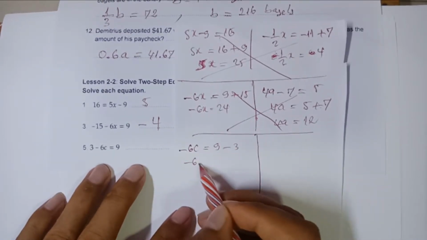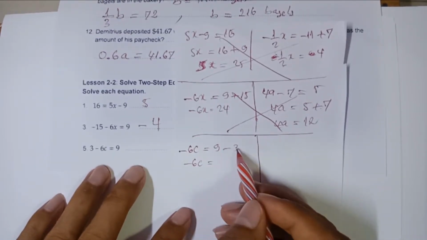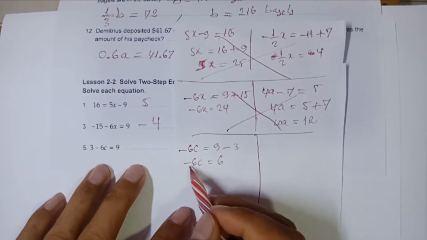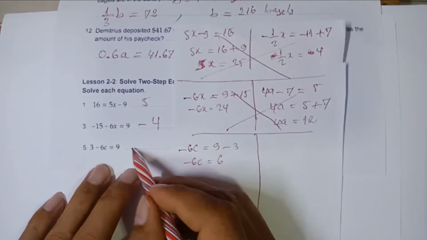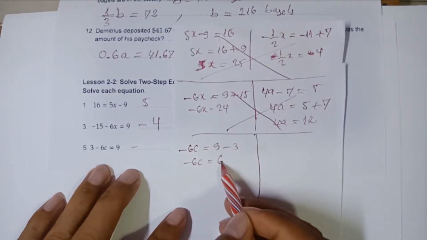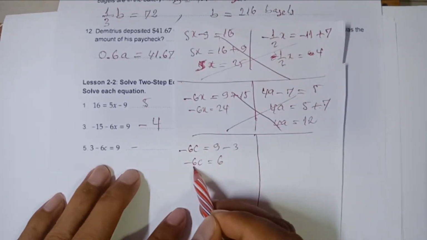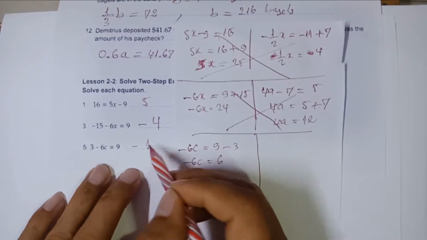So you have negative 6c equal to 9 minus 3. You got 6. This will be negative because I have one negative sign, so it will be a negative answer. And 6 divided by 6, you get 1. So negative 1.